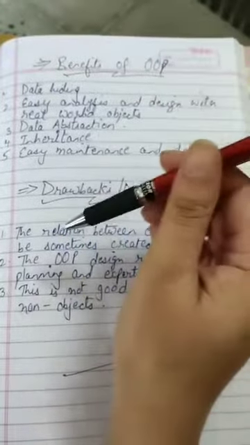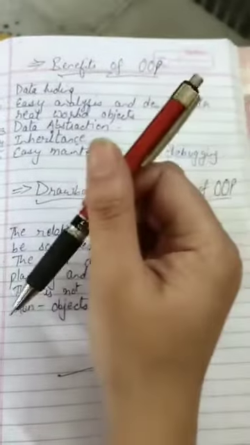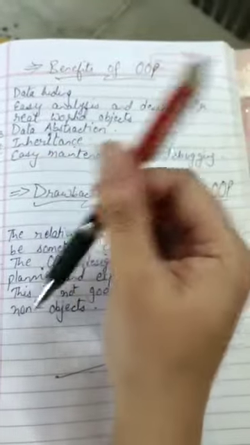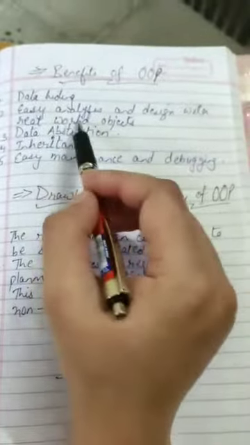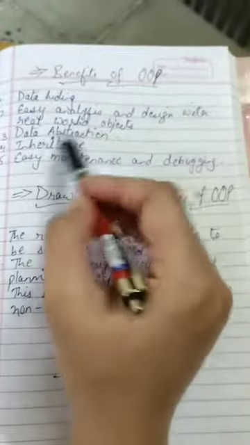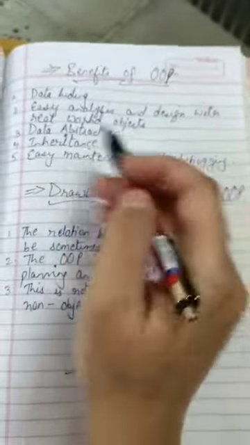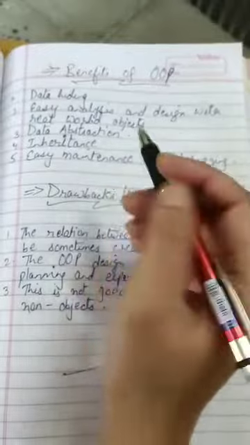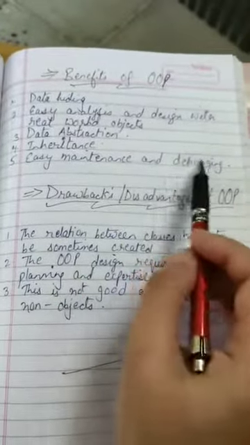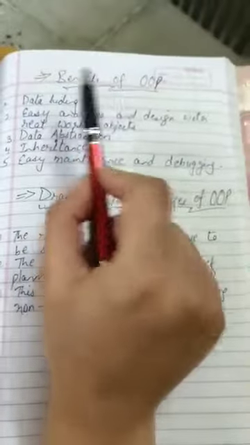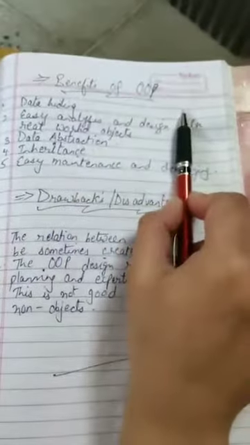I was giving you the example of pen, apple, orange. So basically it deals with real world objects. Data abstraction, inheritance, encapsulation, easy maintenance and debugging. These are all the benefits of your object-oriented programming language.